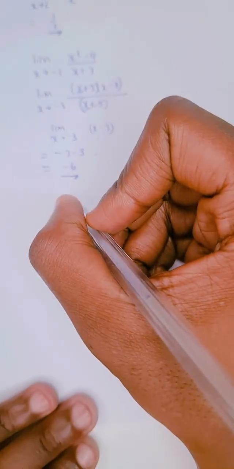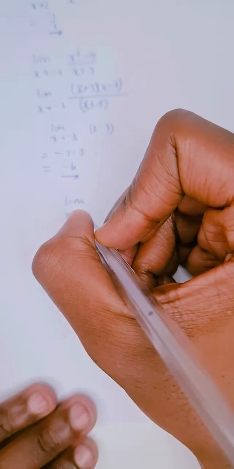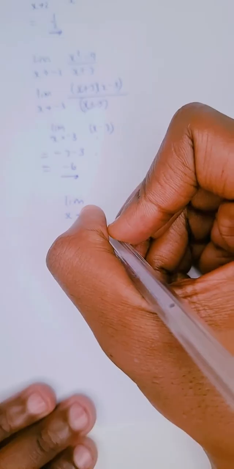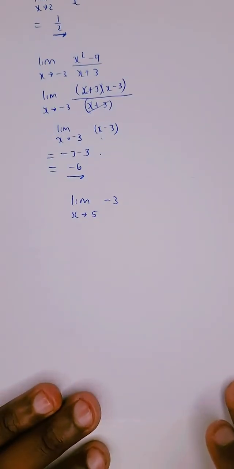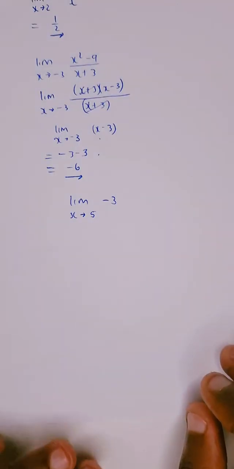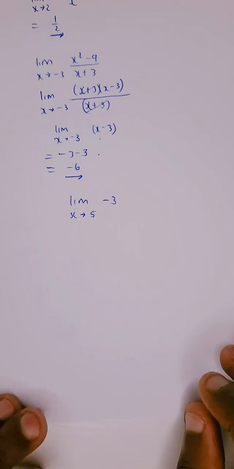Okay, one last one, guys. I think you guys get the point now. The limit of negative 3 as x approaches 5.